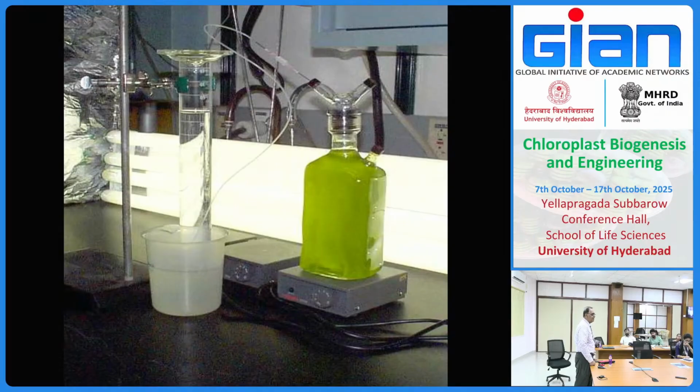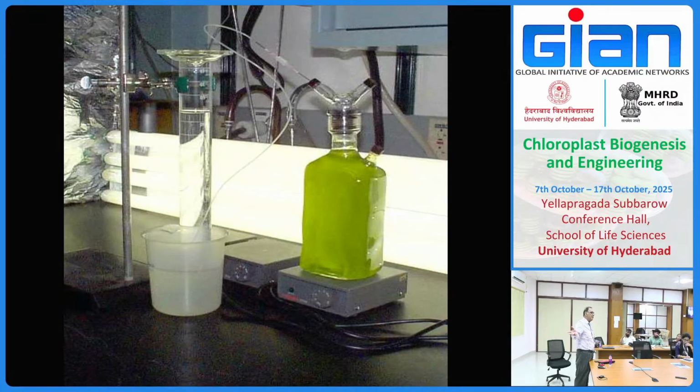Hydrogen is the fuel driving your car. That possibility is there. It can be done, an achievable target. But you need a lot of input for it. This is one way you can do it. There are many other ways you can also do it.